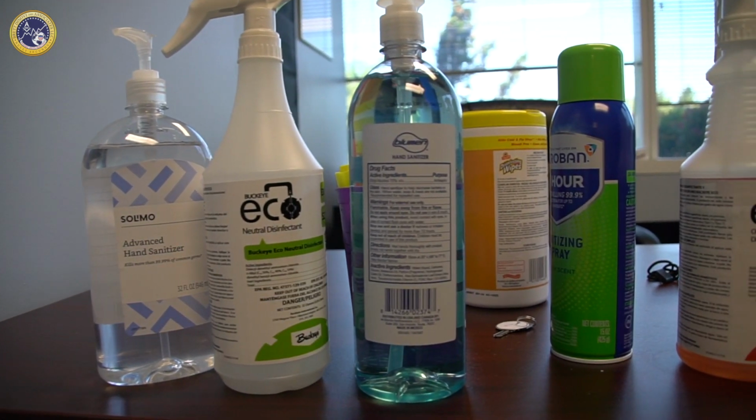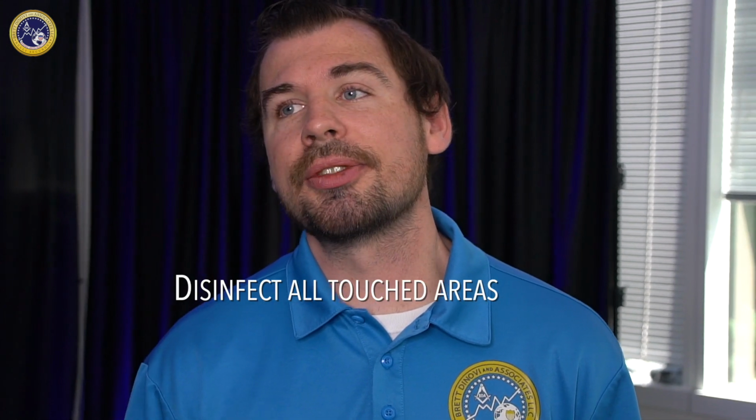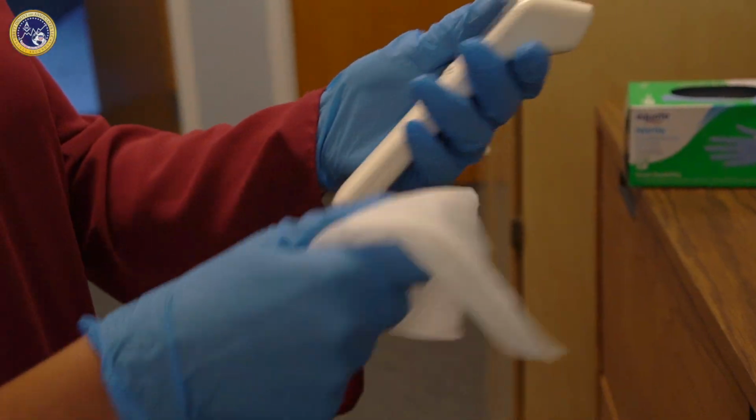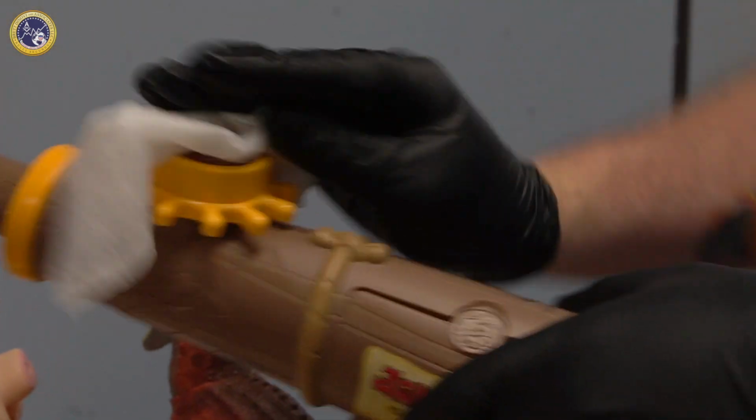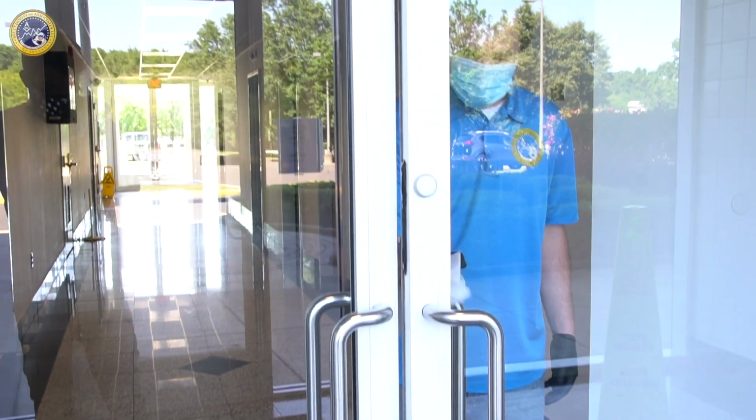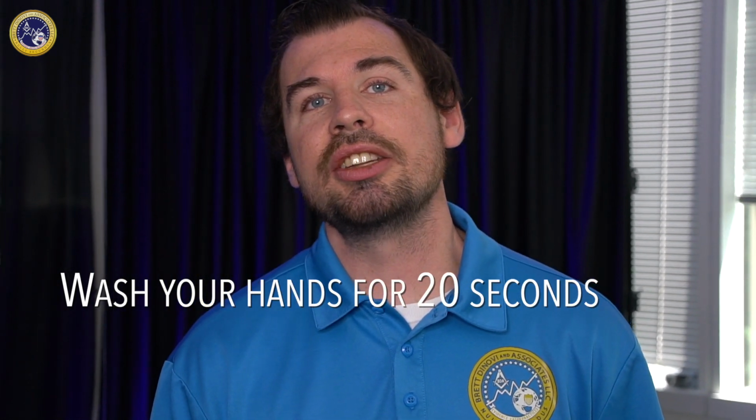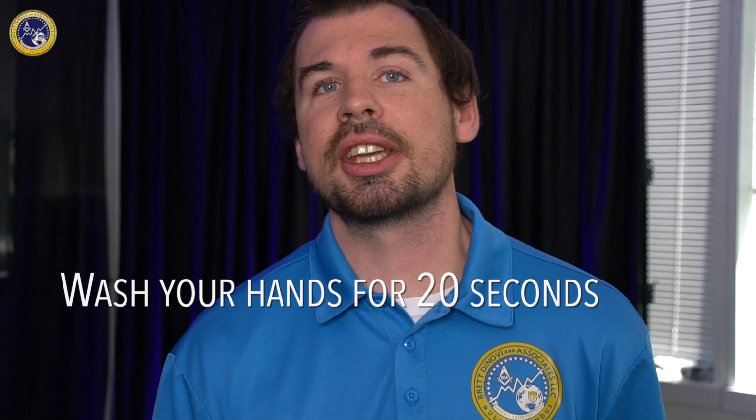We need to make sure we go through and disinfect all touch surfaces again. Everything from doorknobs to light switches, pens, pencils, tables, toys, puzzles, you name it, it needs to be disinfected. You will then wash your hands for at least 20 seconds, and then you will turn your checklist into the site supervisor.